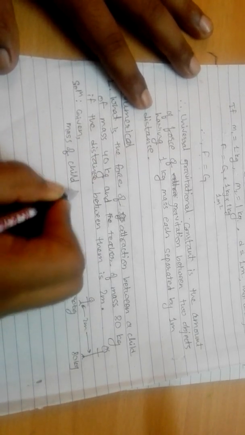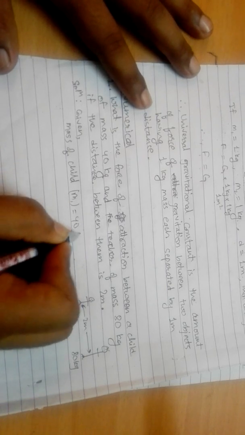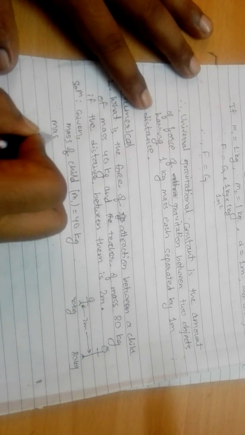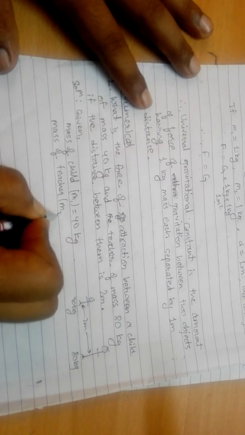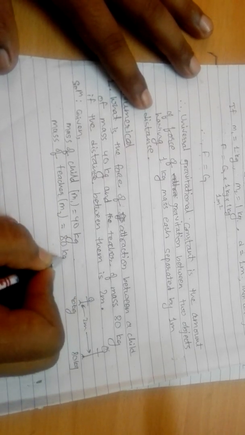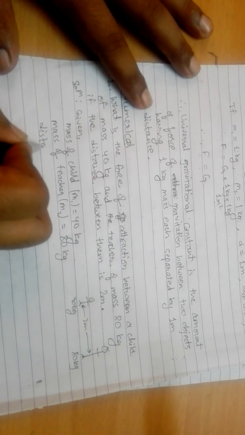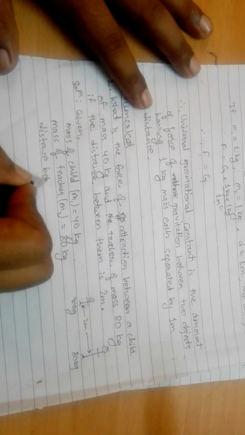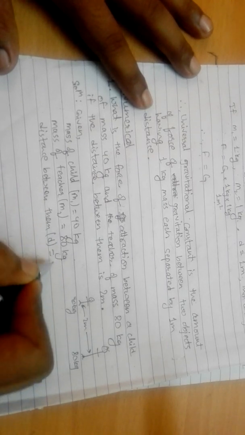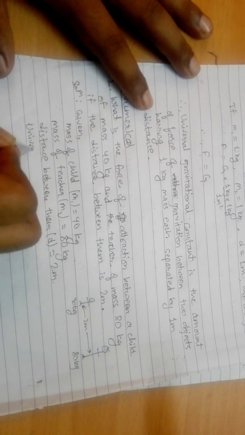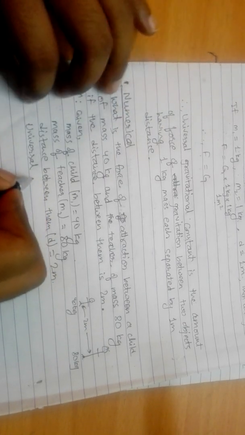Mass of child, that means m1 is 40 kg, and mass of teacher m2 is equals to 80 kg, and then distance between them, that means d is equals to 2 meter, and we all know this value is constant.